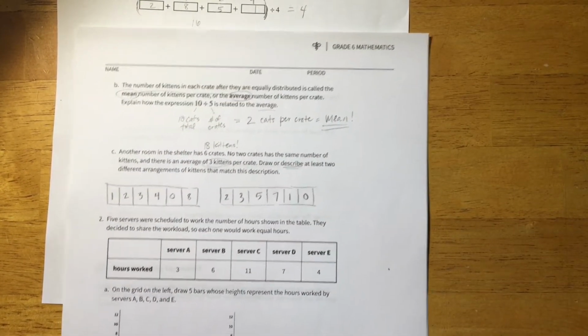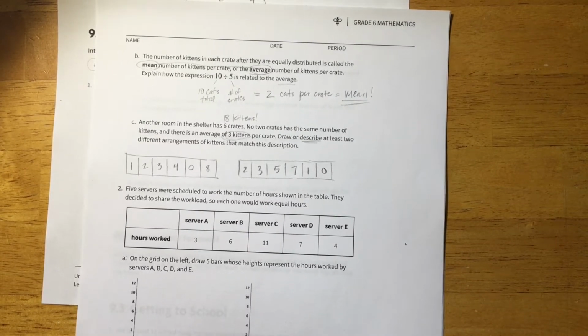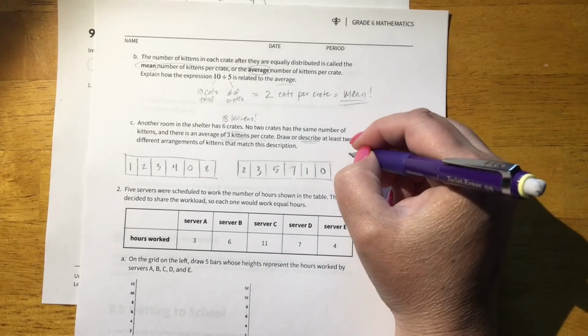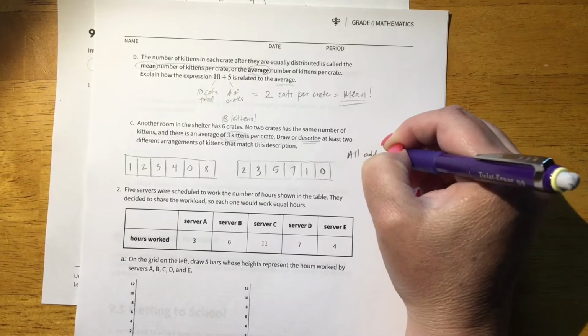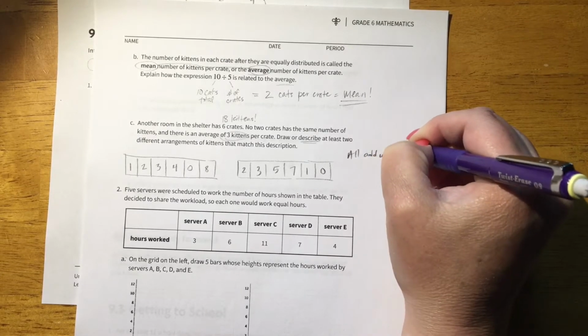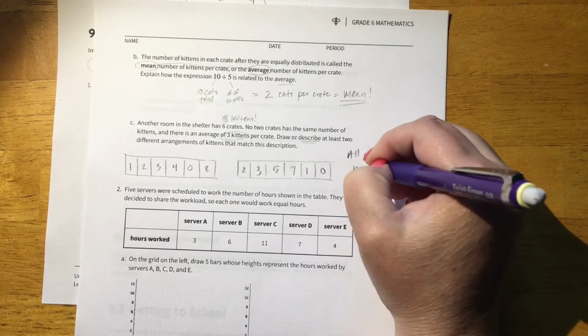Now, I happen to know there are more ways than that. This is kind of a fun little brain teaser too, isn't it? Basically, all the numbers have to add up to 18 and no repeats.